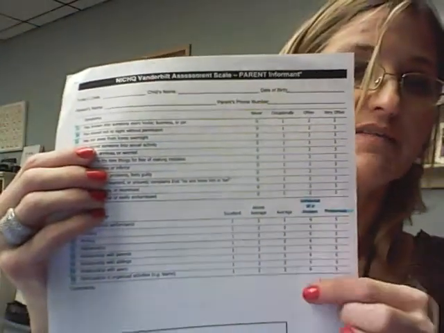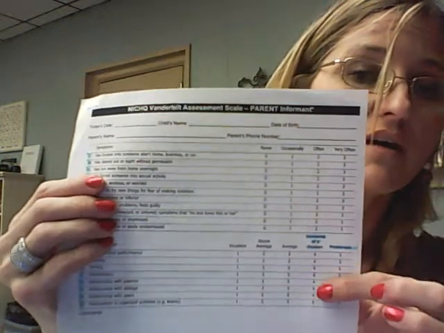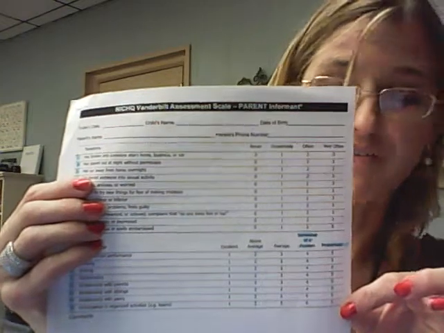Then we have the bottom half, which is performance. The performance ratings are excellent, above average, average, somewhat of a problem, and problematic. We are looking at 4s and 5s on this chart, and at least one of the categories needs to be a 4 or a 5. Otherwise, they are within normal range.